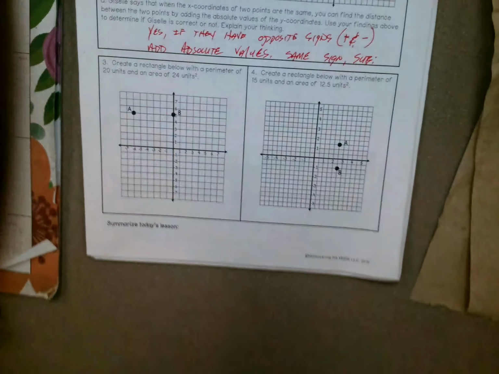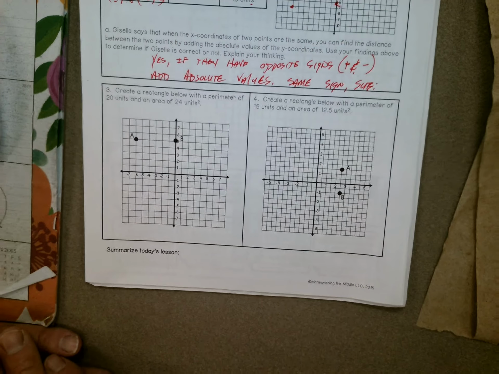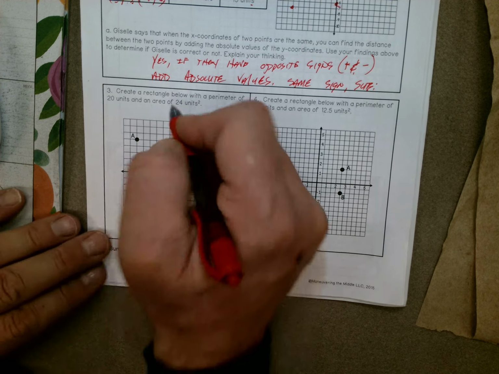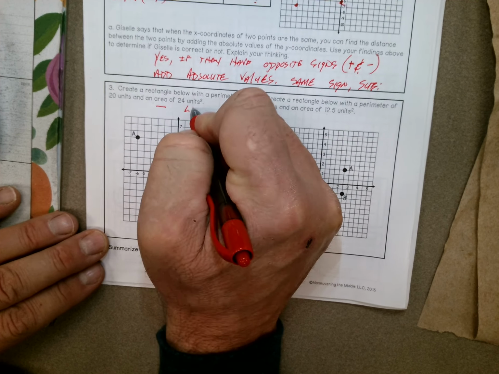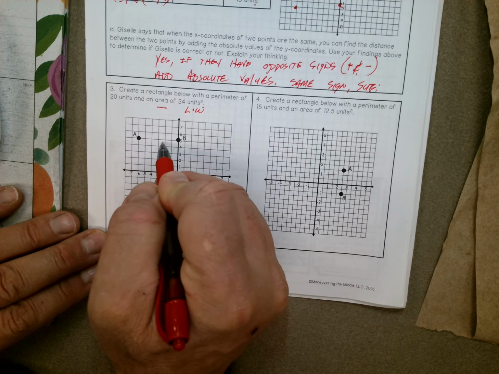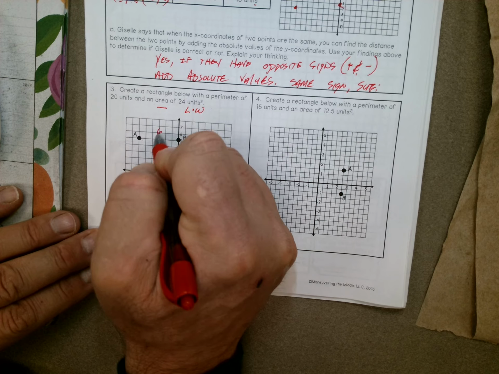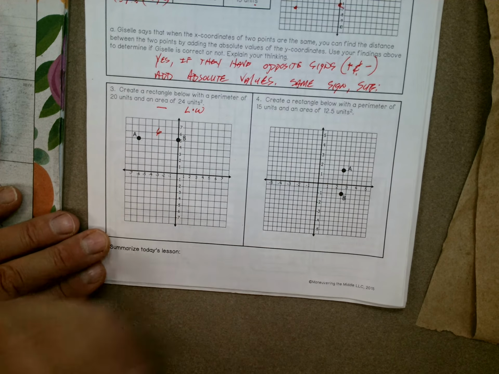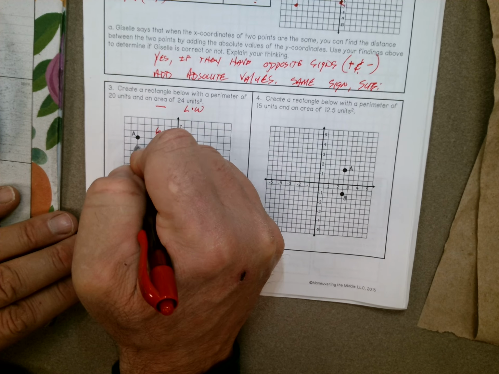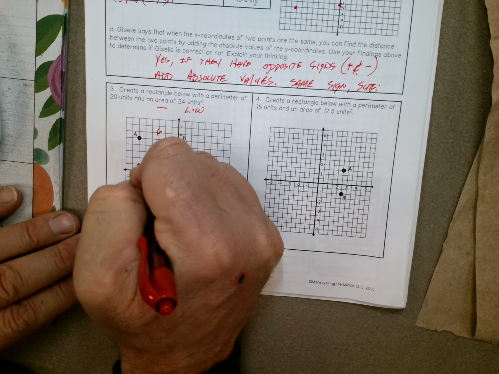Let's continue on here. Create a rectangle below with a perimeter of 20 units and an area of 24. Okay, so we know that area is length times width. So I already have a length: 1, 2, 3, 4, 5, 6. So this is 6 units. So I know the other way has to be 4 because 6 times 4 is 24. 1, 2, 3, 4.